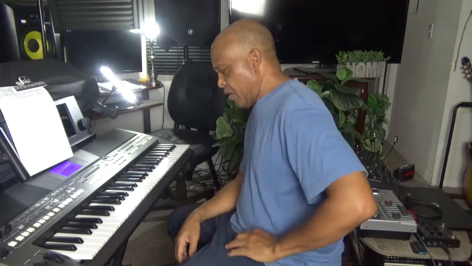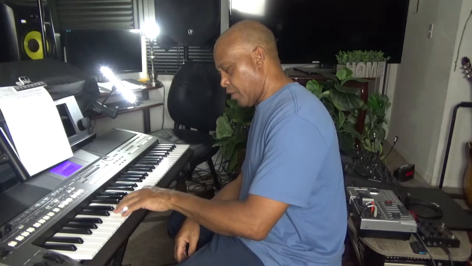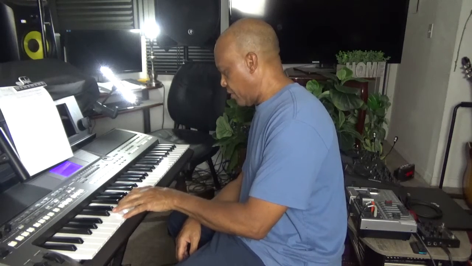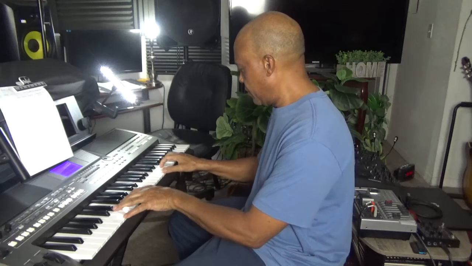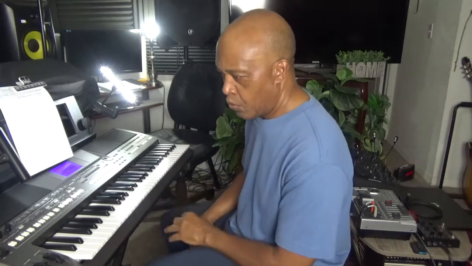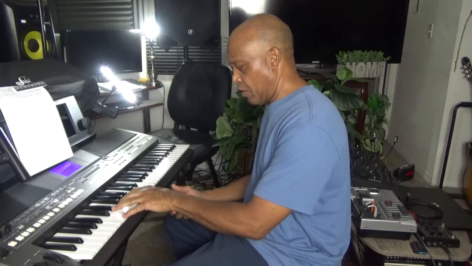Like C major 7th chord, which is C, E, G, and B. So what are the tensions that are available to us when we play a 4-note major 7th chord, like C major 7th chord?